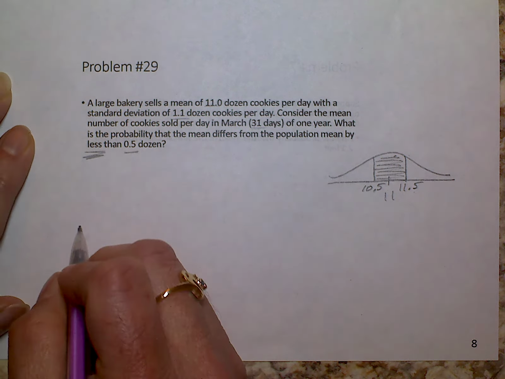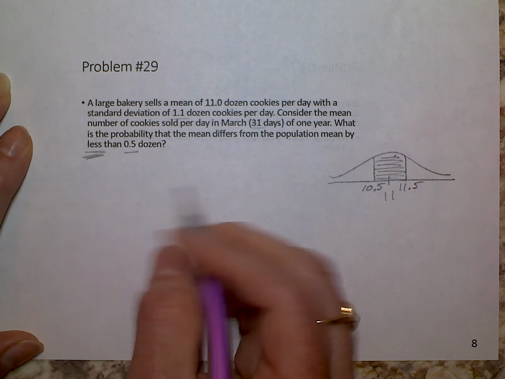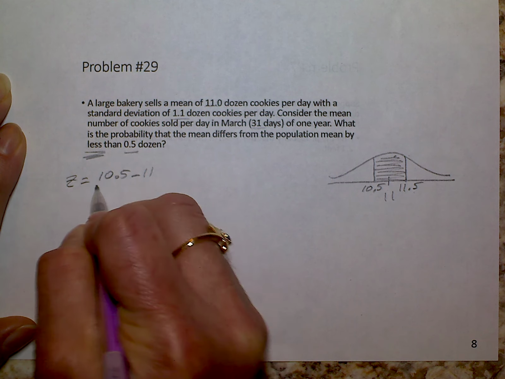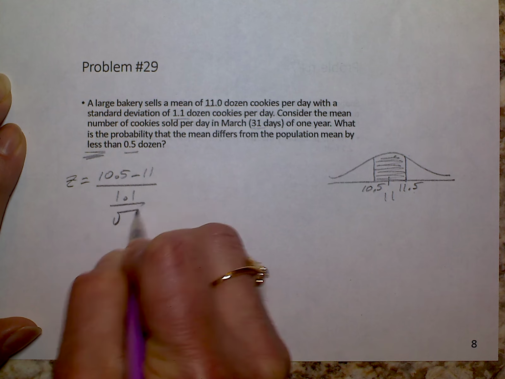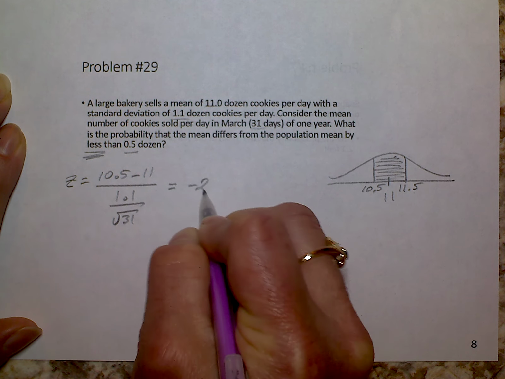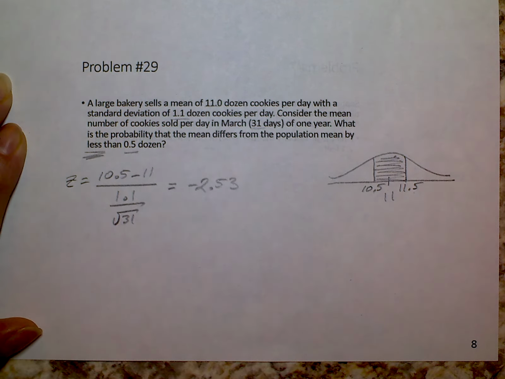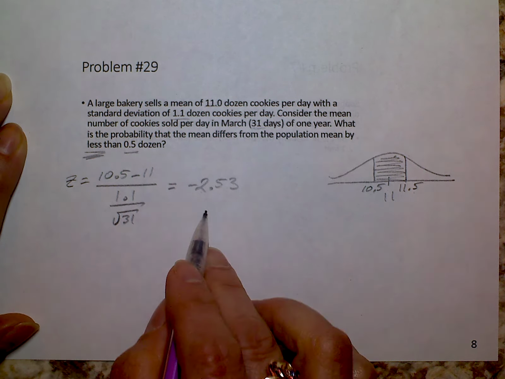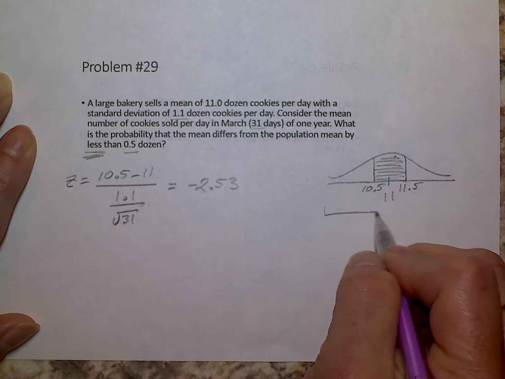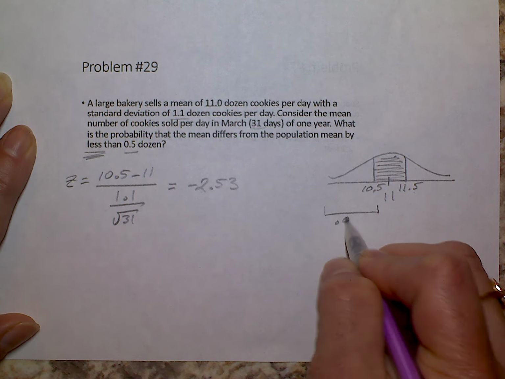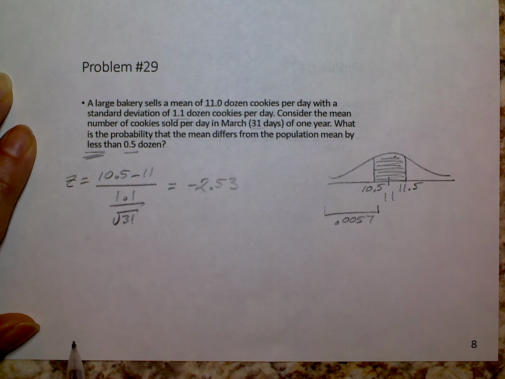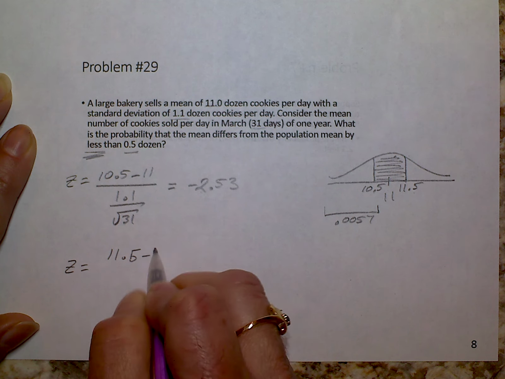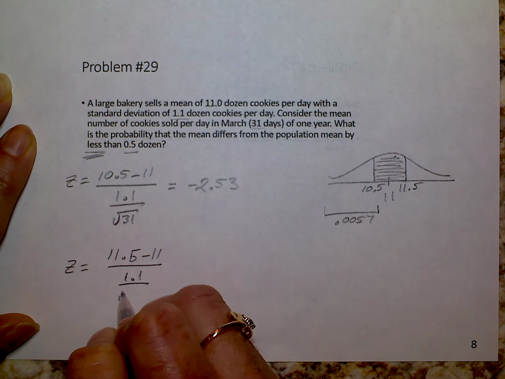You can hit pause and find your area yourself, and we'll come back and see if you got it right. Okay, I'm going to go 10.5 minus 11 over 1.1 over square root of 31. You know where those all came from? That gives me a z-score of negative 2.53. The area for that, this area, is 0.0057 from the table.